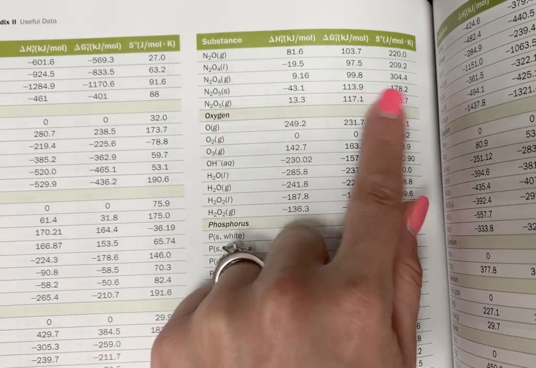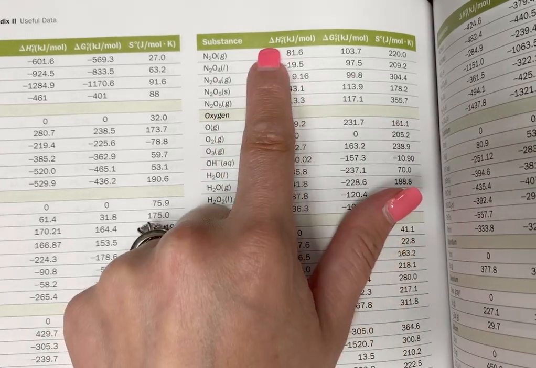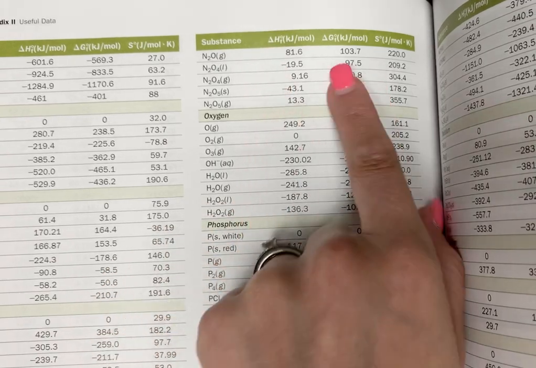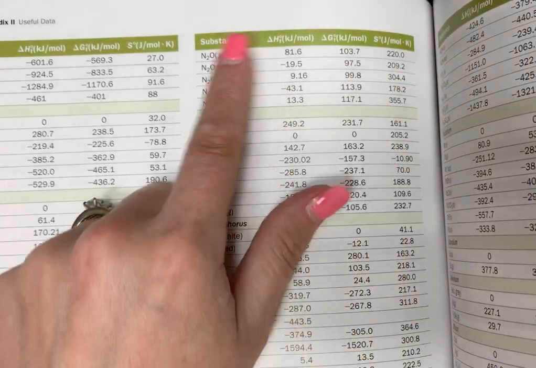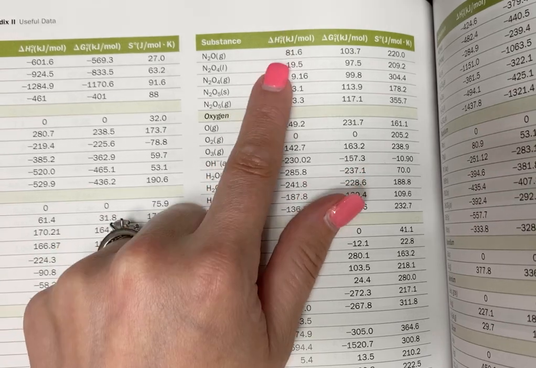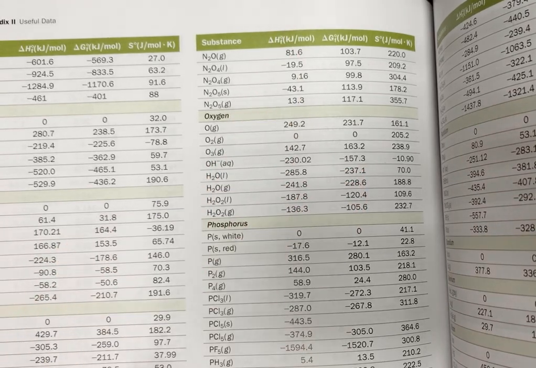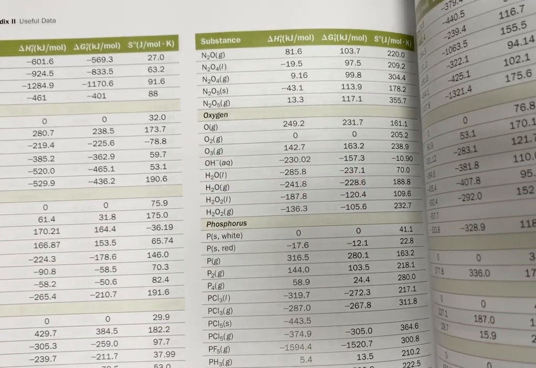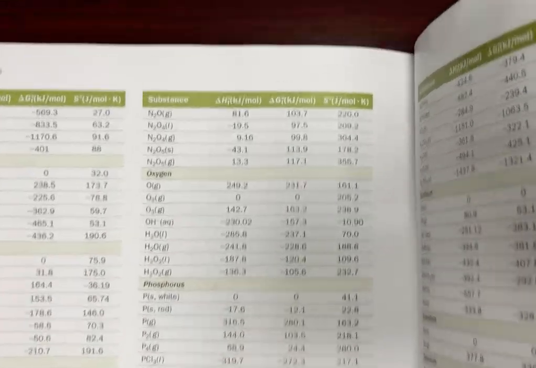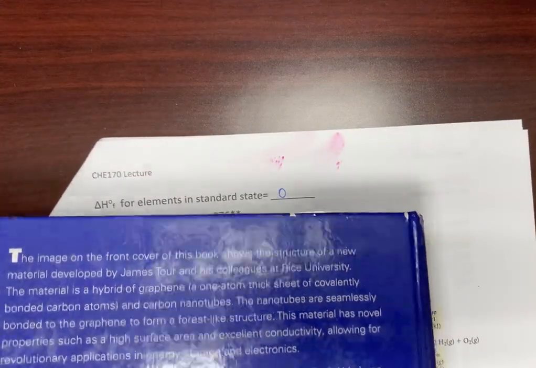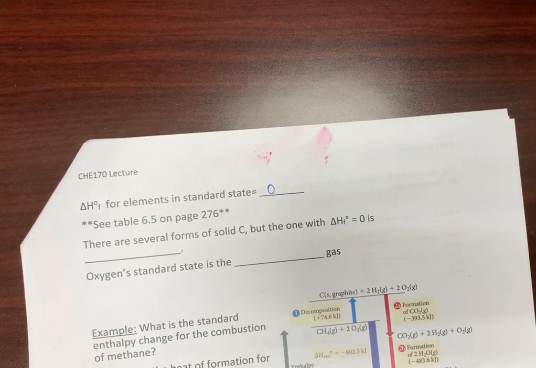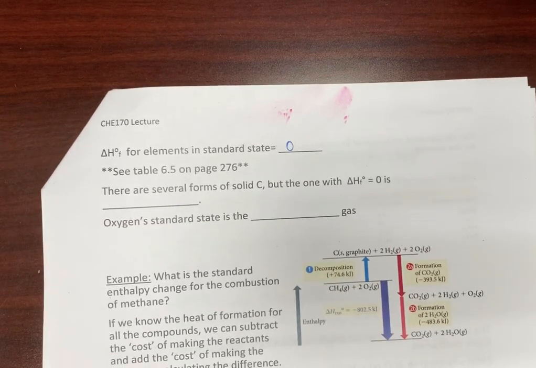And also on here, make sure you're always looking at delta H. So we'll deal with G's and S's next semester. But make sure when you're looking at this that you write down the correct units, because that matters. But you'll always have access to some sort of information. Don't bother memorizing any standard states.